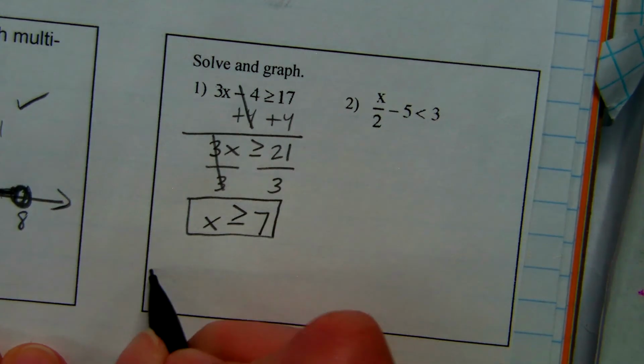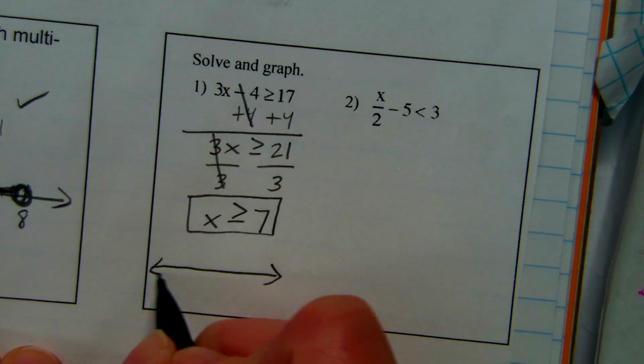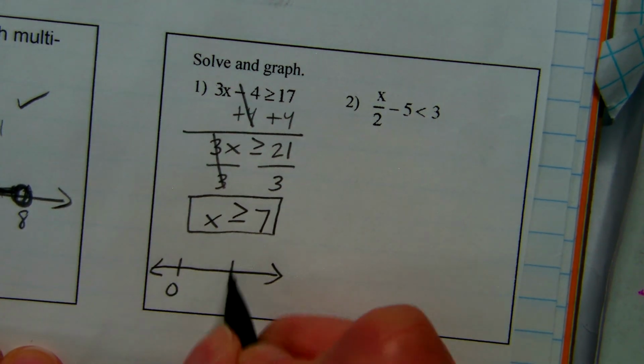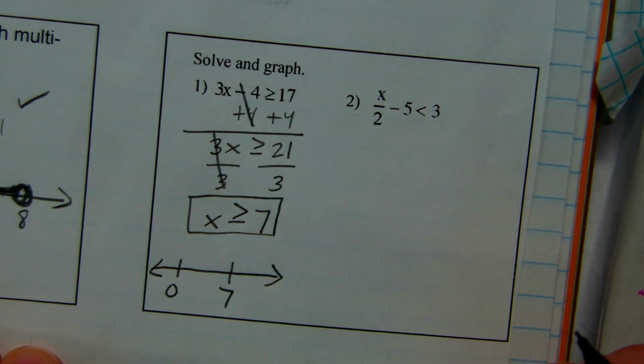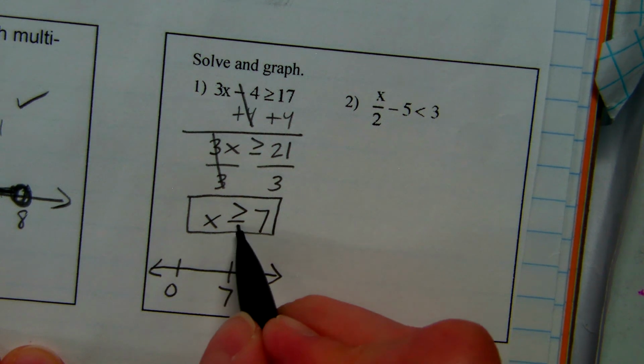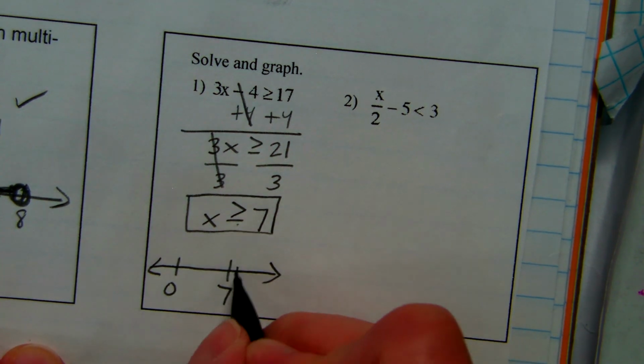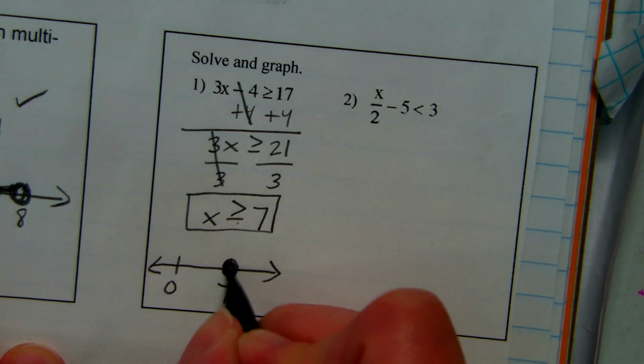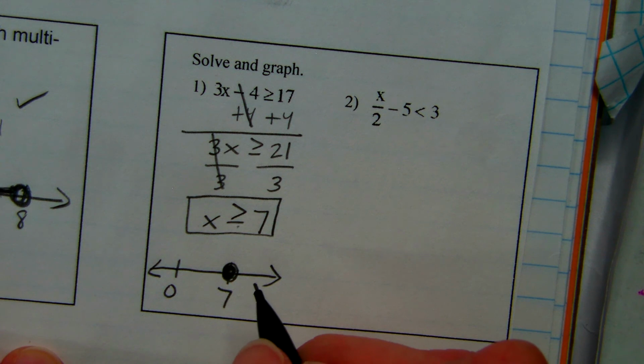And do a quick graph. I'm going to get even lazier on this. I'm just going to put 0 and 7 on my graph to make this go quickly. Do I fill in the circle at 7? Yes. So we go in and fill that in. And then which way are we going to shade it?